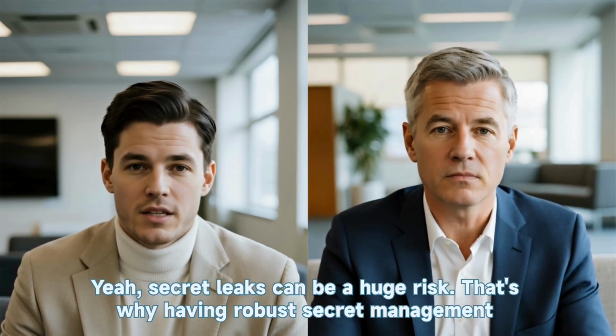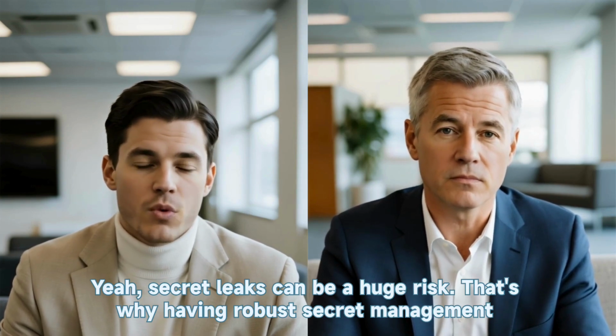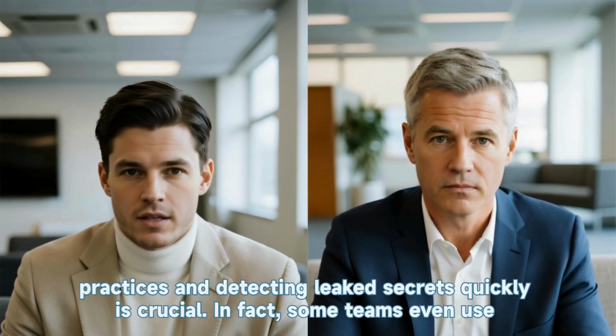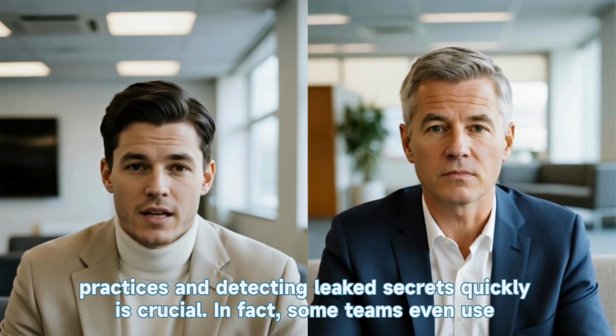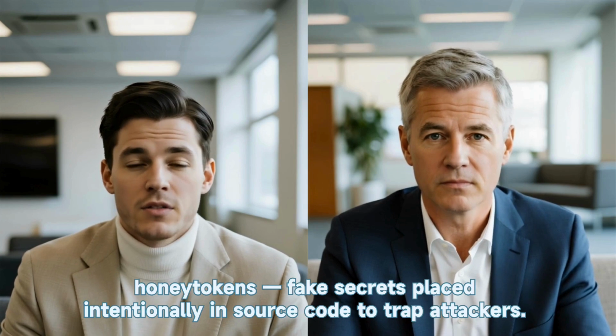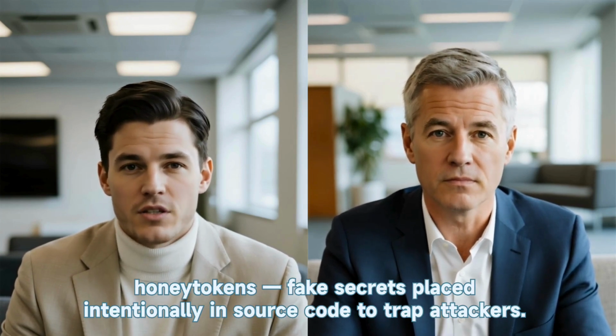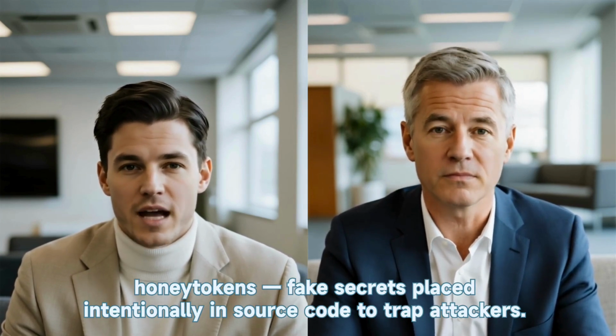Yeah, secret leaks can be a huge risk. That's why having robust secret management practices and detecting leaked secrets quickly is crucial. In fact, some teams even use honey tokens, fake secrets, placed intentionally in source code to trap attackers.